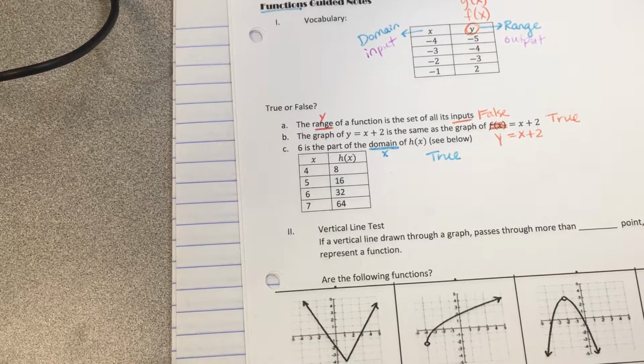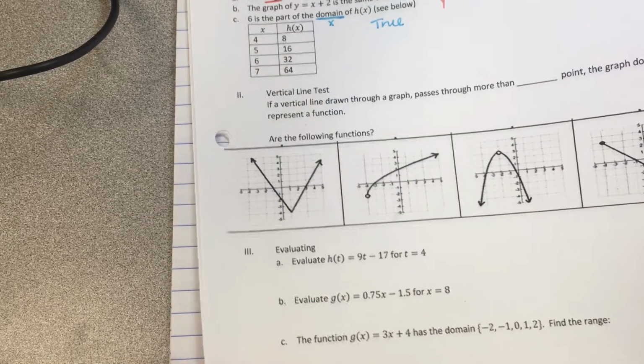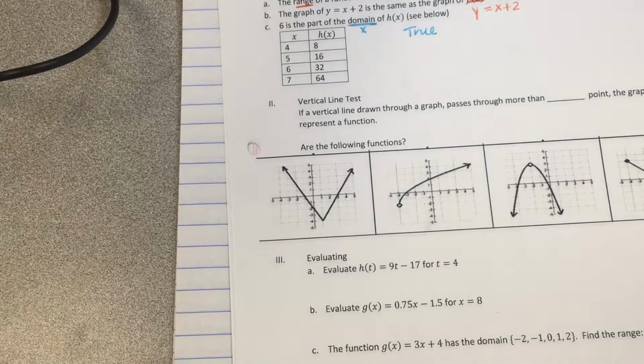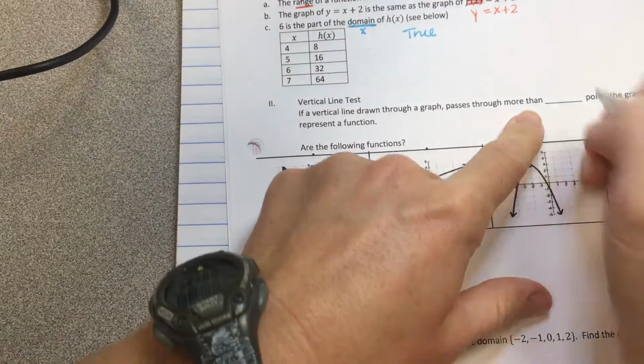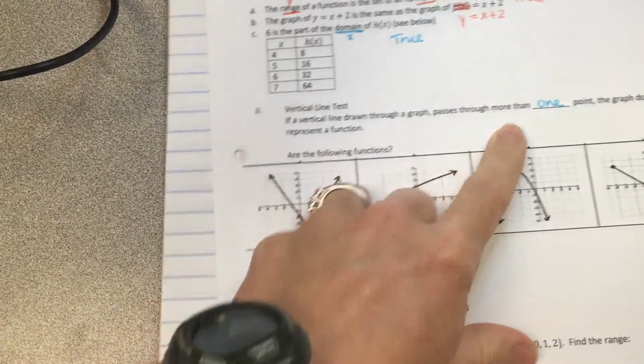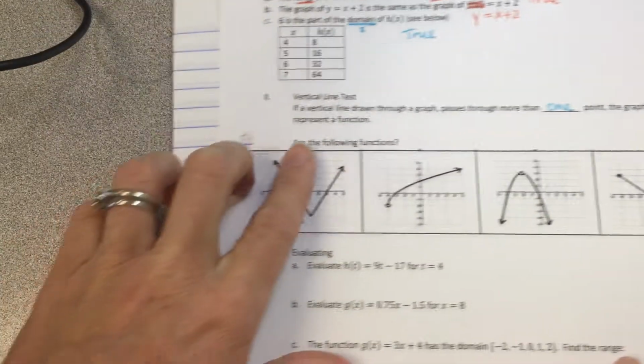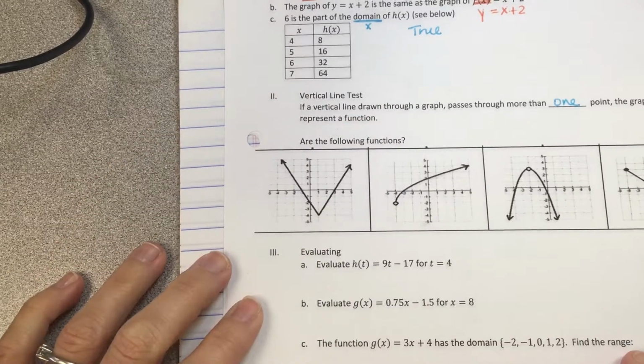Questions? All right. Part 2, the vertical line test. Vertical is what kind of line? Vertical. Straight up and down, right? If you ask Michael Jordan what is your vertical, what does that mean? How high he can jump. Straight up, okay? So vertical is straight up and down. If a vertical line is drawn through a graph and it passes through more than one point, the graph does not represent a function, okay?